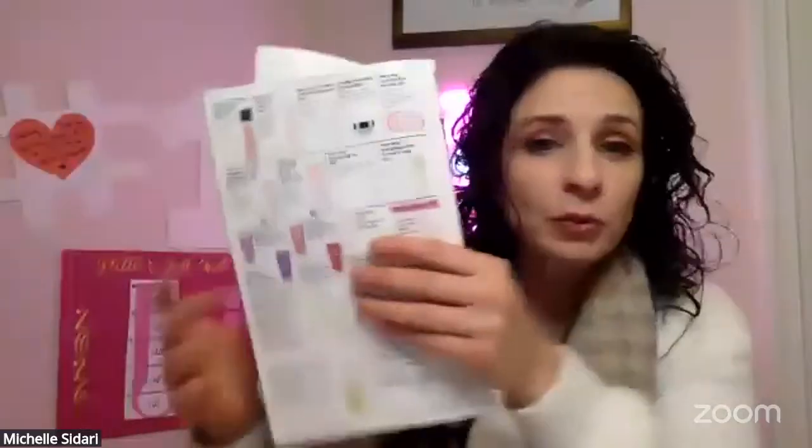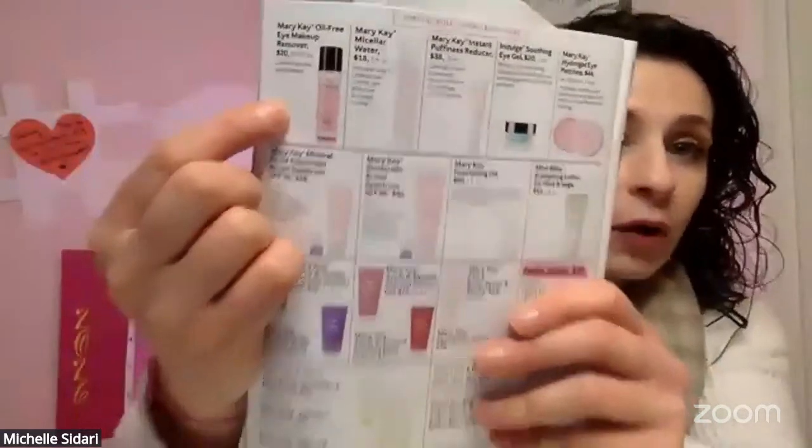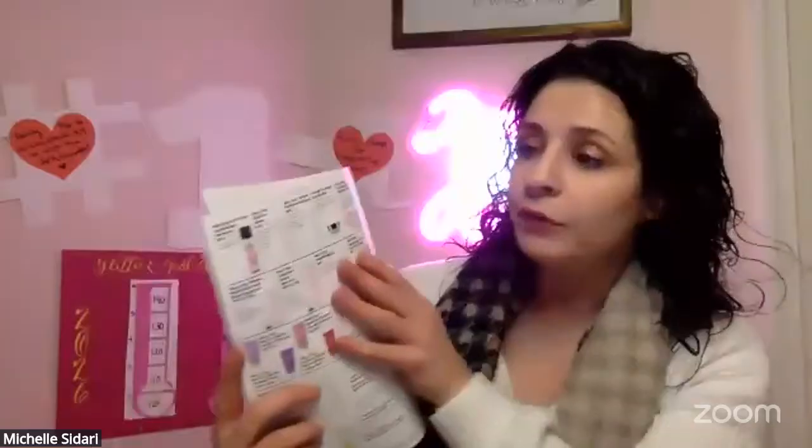So in your morning skincare routine, first you want to remove any eye makeup, or makeup in general. So we have our two special products for that. We have our oil-free eye makeup remover. You just shake it up, put a little bit on a cotton round and hold it there.